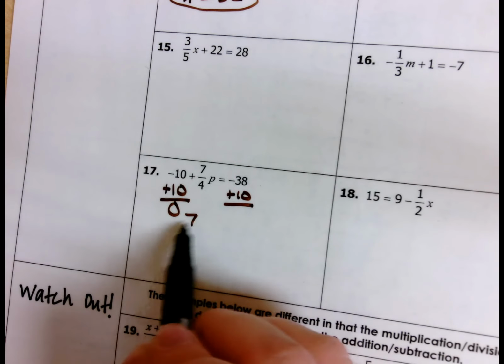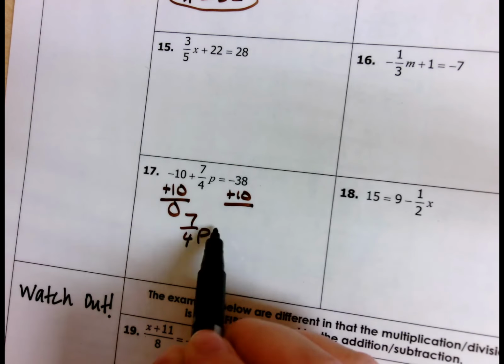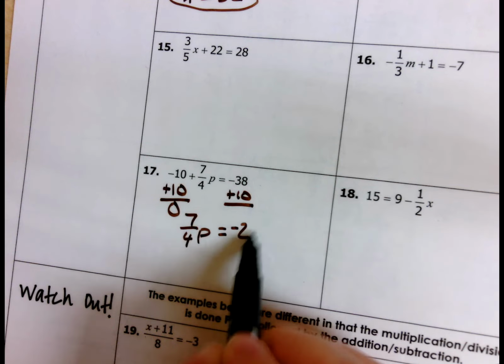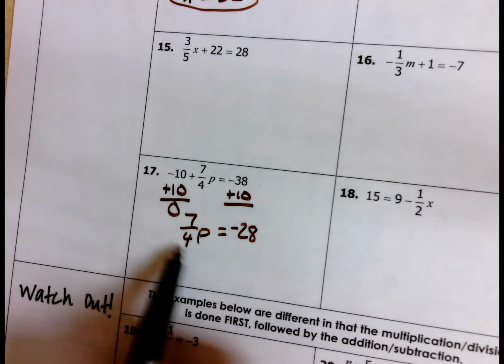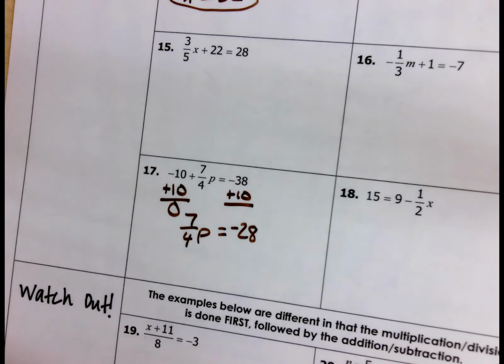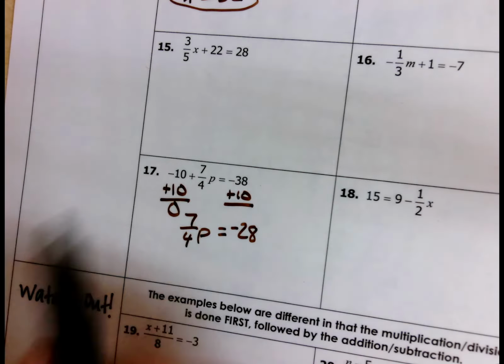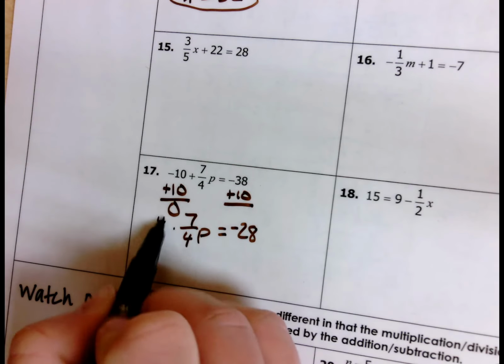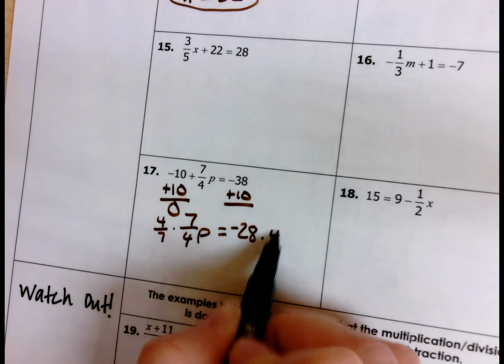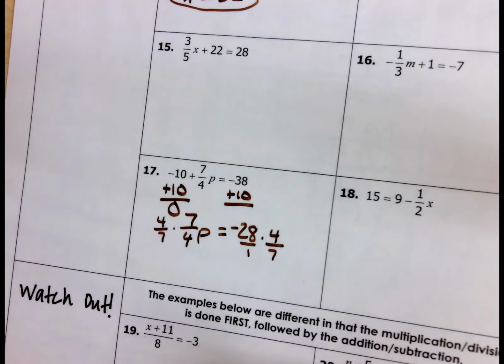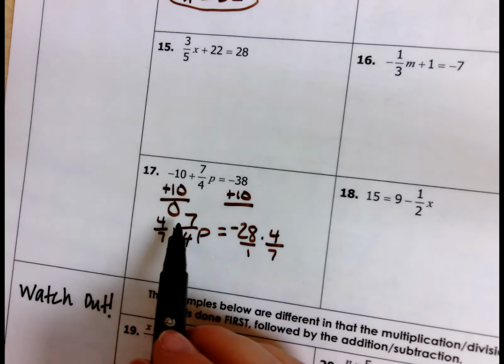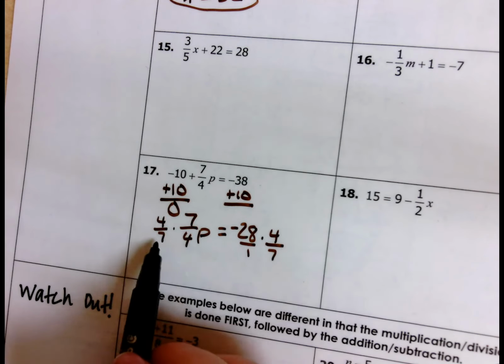So I have 7/4 p is equal to negative 28. And now I have that fraction. So remember, with a fraction, we want to multiply by the reciprocal. So I'm going to flip that to 4/7 and multiply both sides of the equation. So here, 4 times 7 is 28. 7 times 4 is 28. 28 divided by 28 is 1.